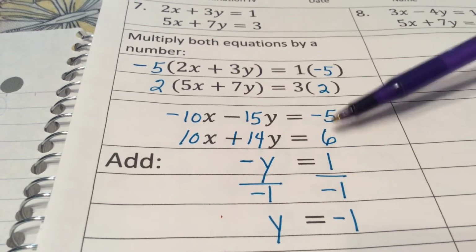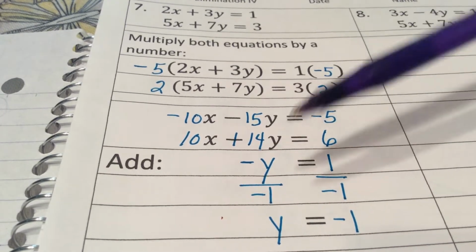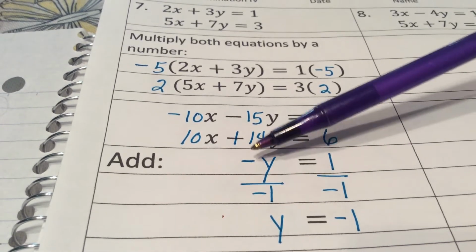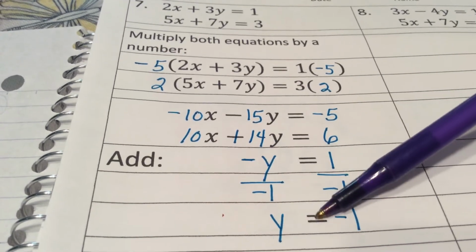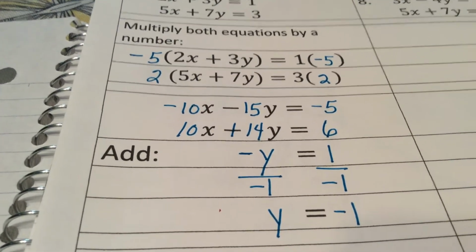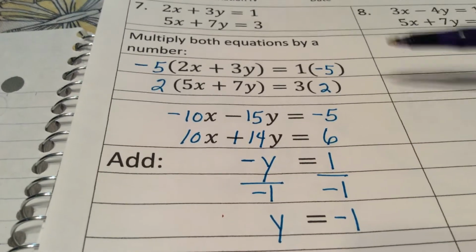A negative 5 plus 6 gives us a positive 1. Now we need to divide both sides by negative 1 to get rid of the negative, and we get y equals a negative 1.